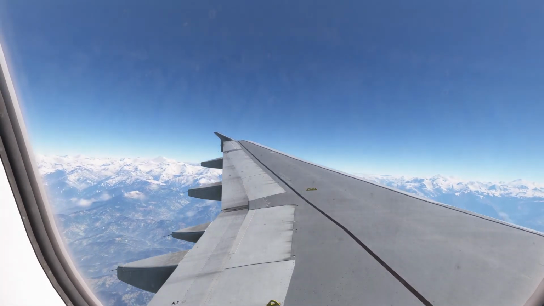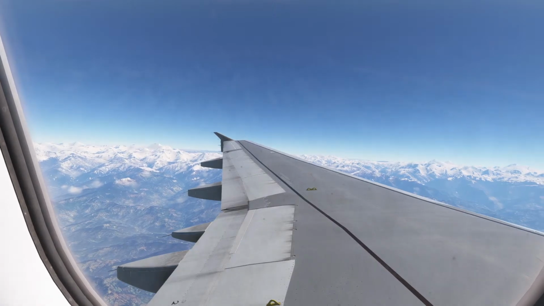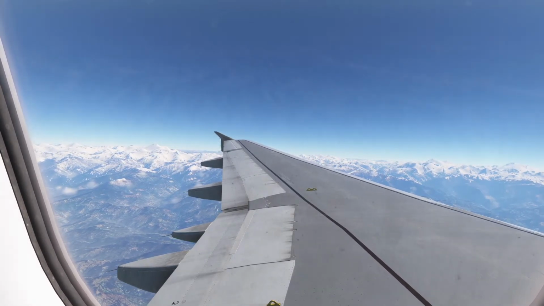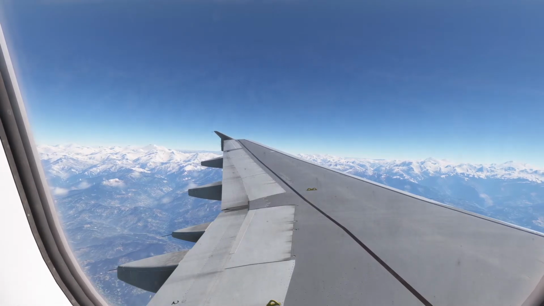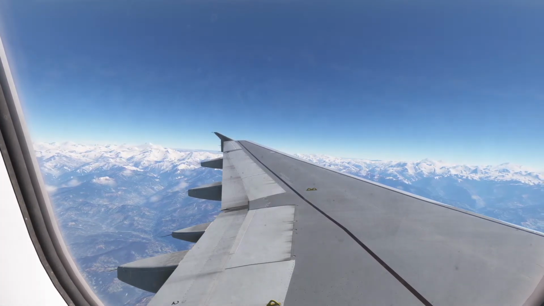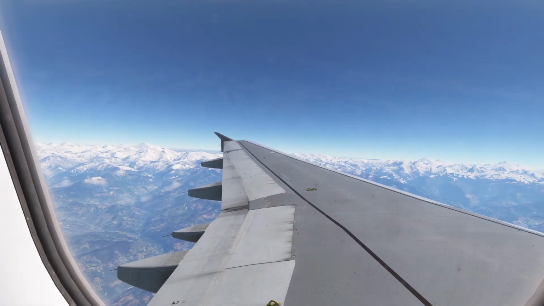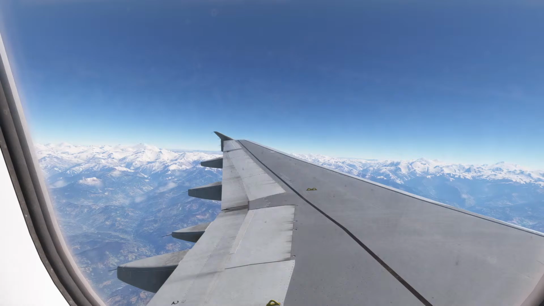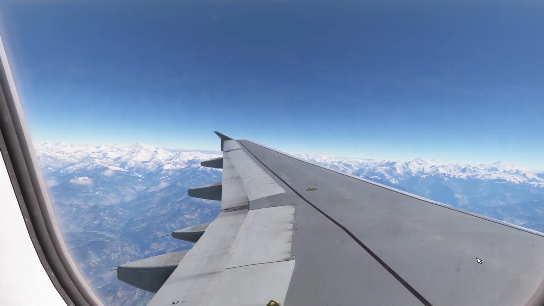Another flight I want to do is down in South America, doing the Santos Dumont approach in Sao Paulo. We'd fly from Rio down there, so that would be quite good fun. So many great flights.